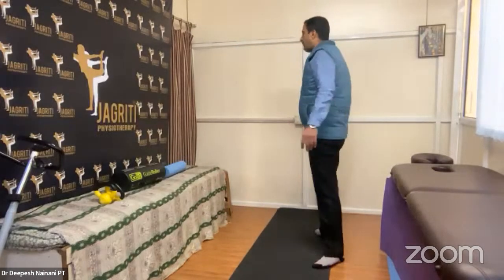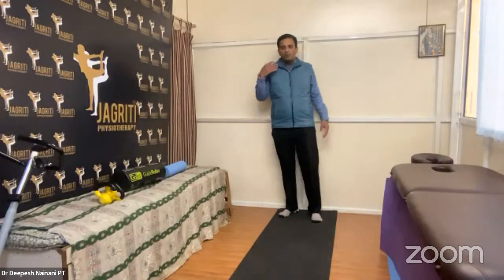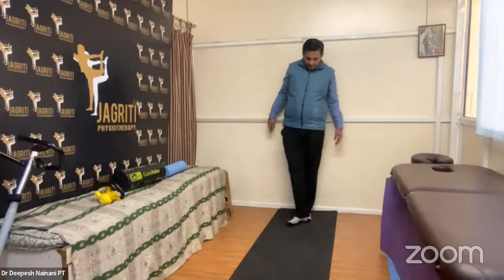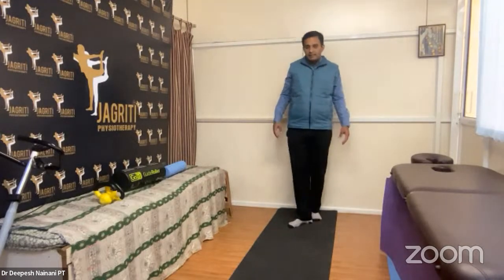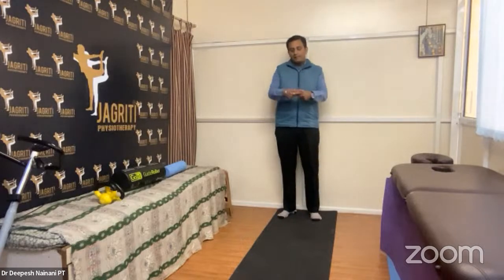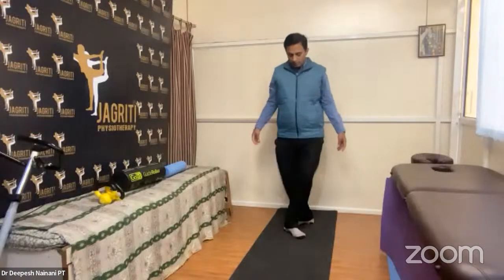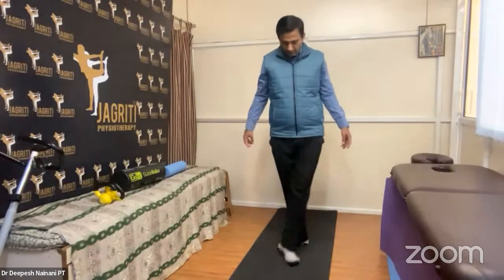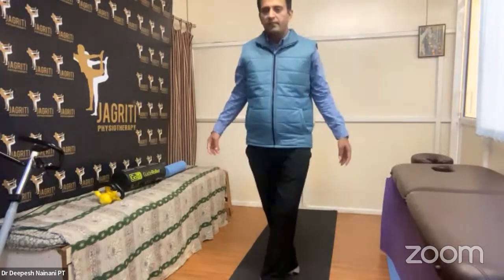The one thing which we have to see in this exercise is that, earlier, the first step was cross and the second was straight. In this exercise, both the steps are going in a cross way. So cross, squat, cross, squat, cross, squat.